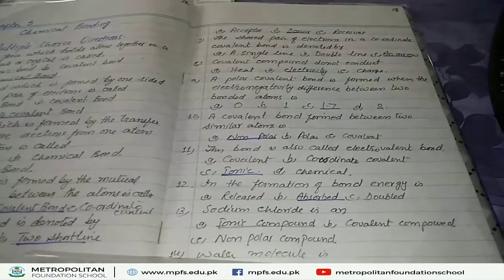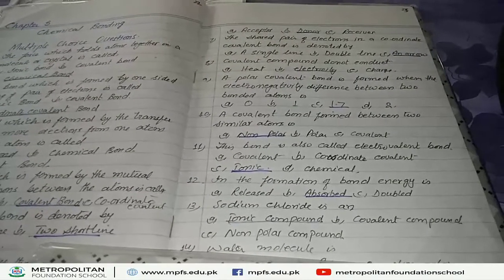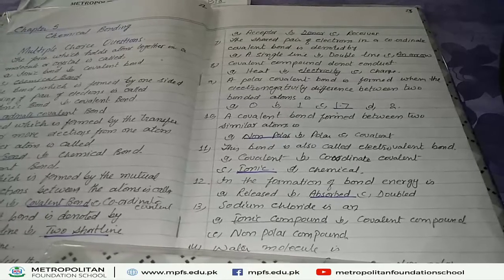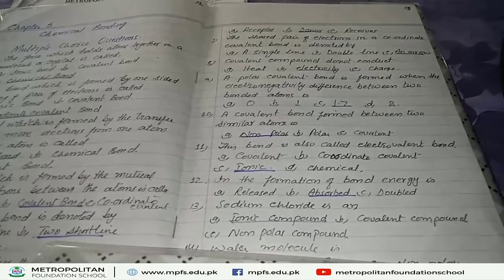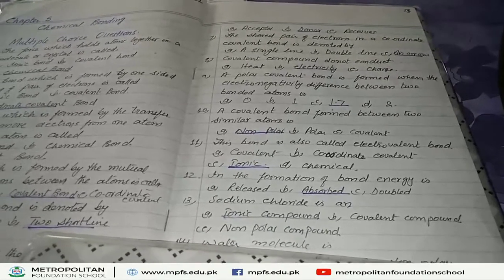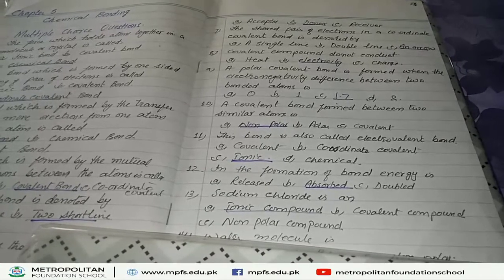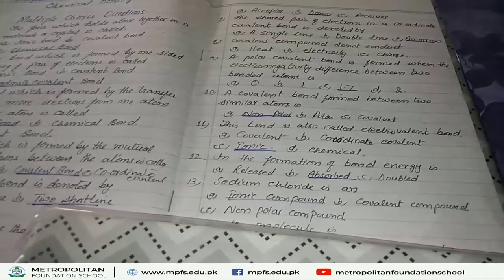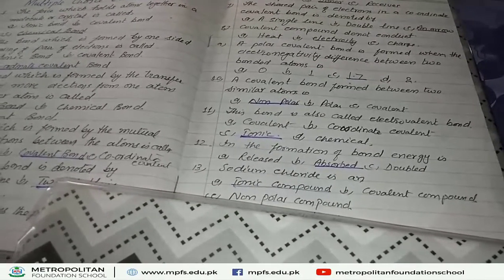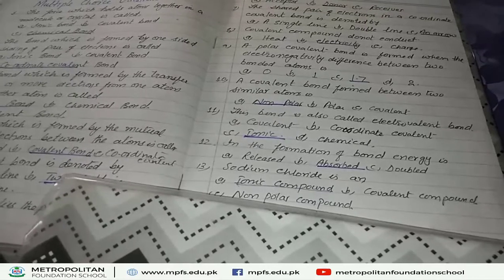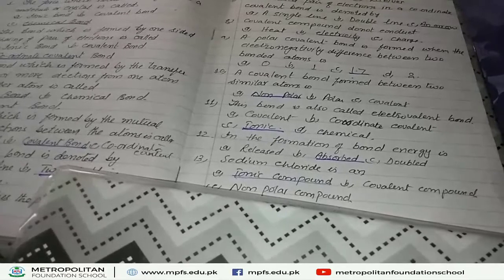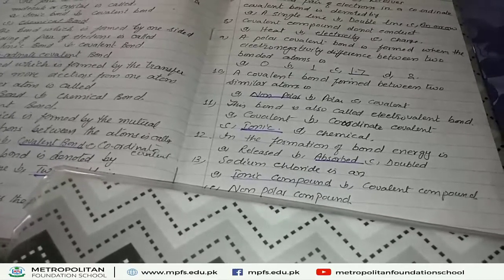MCQs number 13. Sodium chloride is an example of which type of bond? Option A, ionic bond. Option B, covalent bond, and option C, non-polar bond. Sodium chloride is an example of ionic compound. Sodium chloride, NaCl, is a common salt and it is an example of ionic compound. Okay.